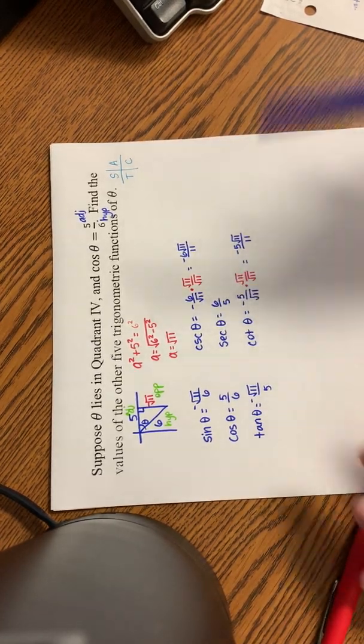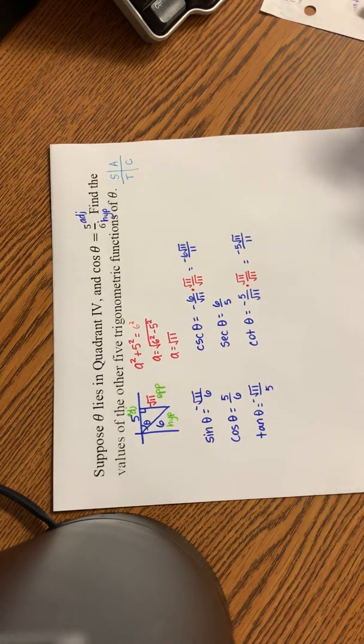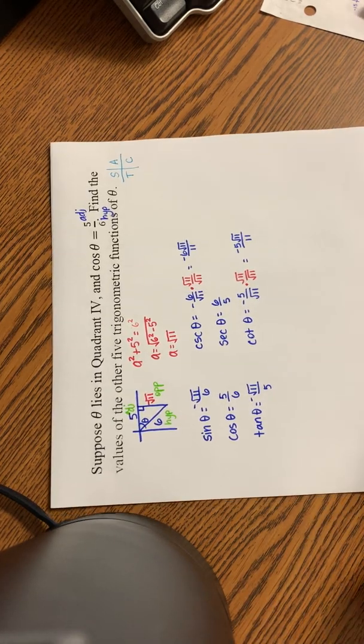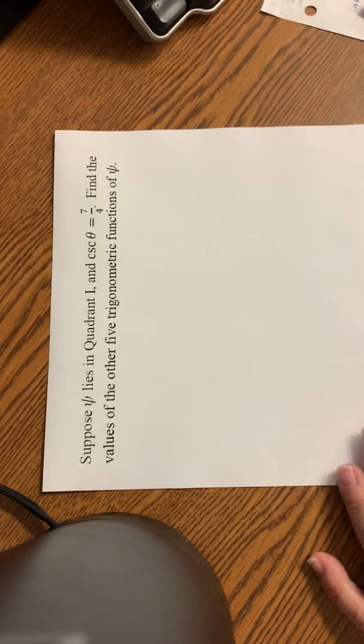The 6/5 is fine. You don't need to change it to 1 1/5. It is fine as an improper fraction. We don't worry about that in pre-calc.